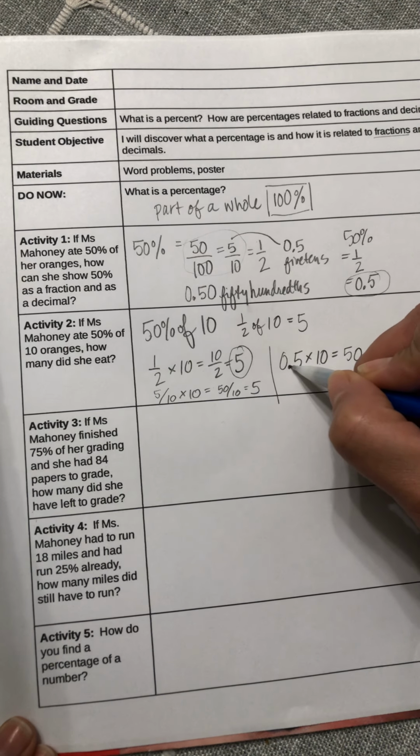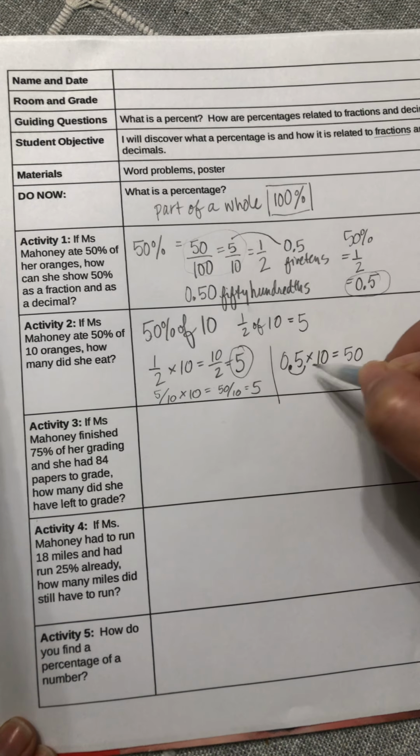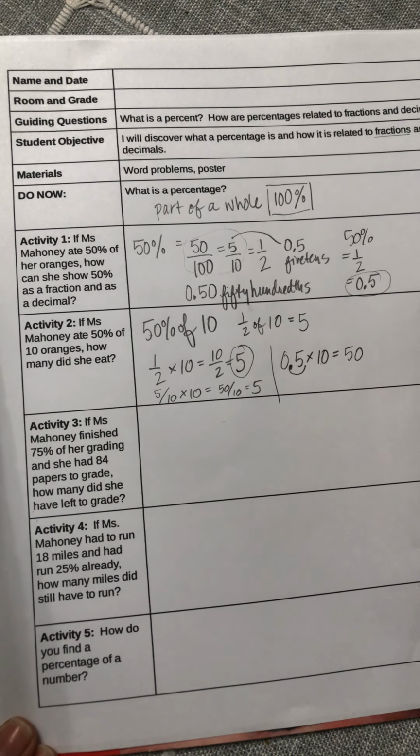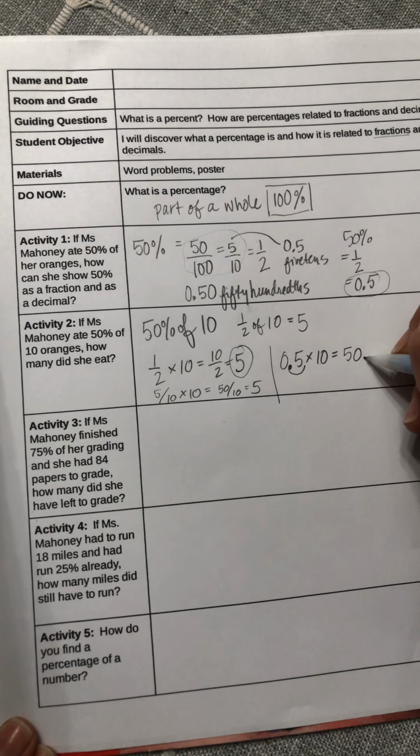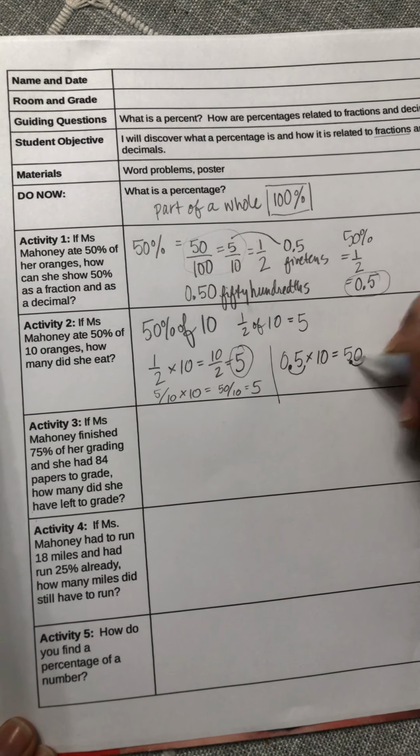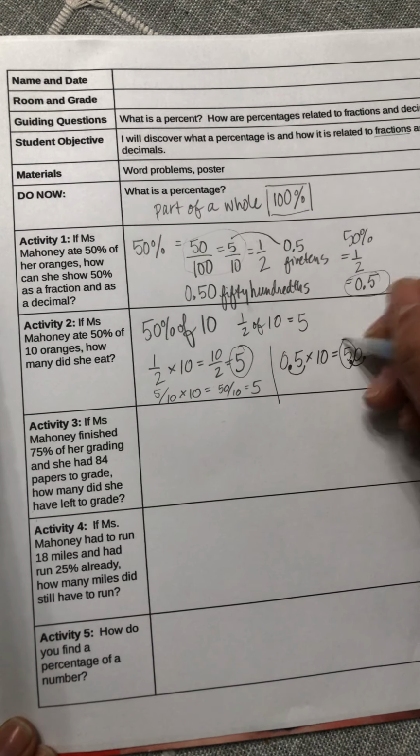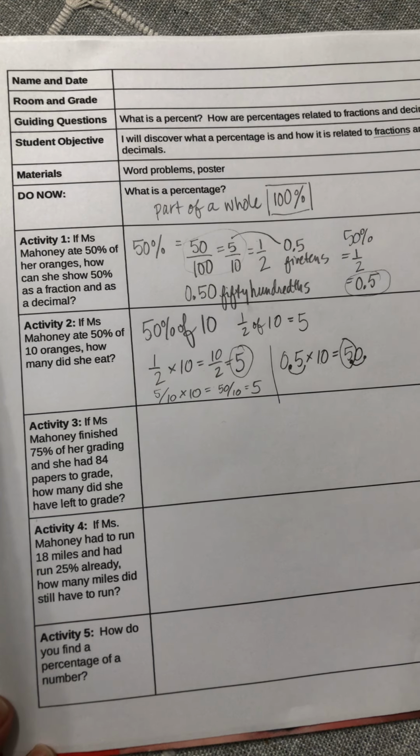You have one digit behind the decimal in this factor, so you need to put one digit behind the decimal in your product. So if the decimal starts here in 50, you pull it over to here, and your answer is 5. Okay, so 50% of 10 equals 5.